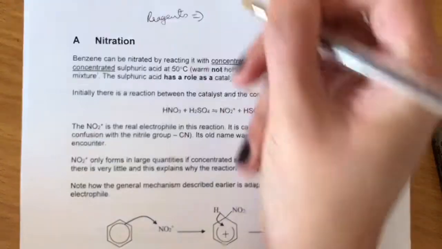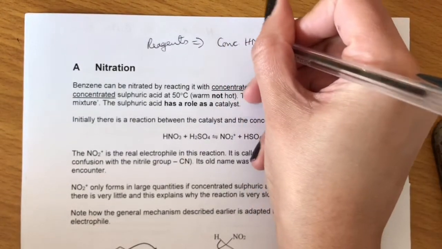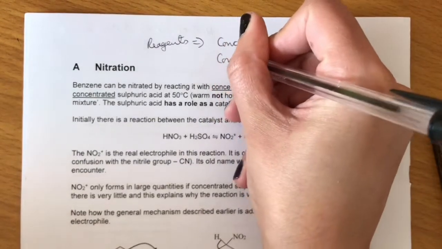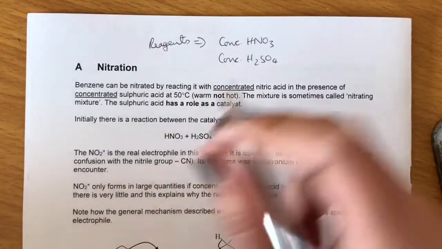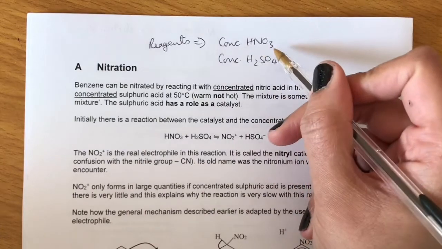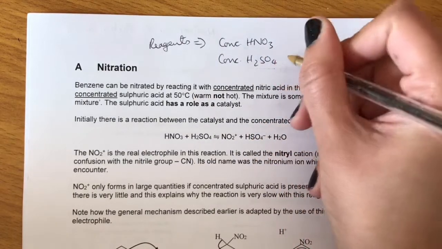you have to say conc nitric acid and conc H2SO4. Okay, so the nitric acid is actually what's going to produce the electrophile. The H2SO4 is acting as a catalyst.